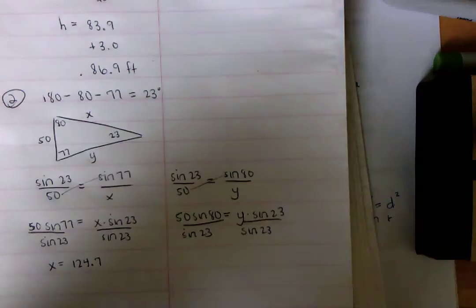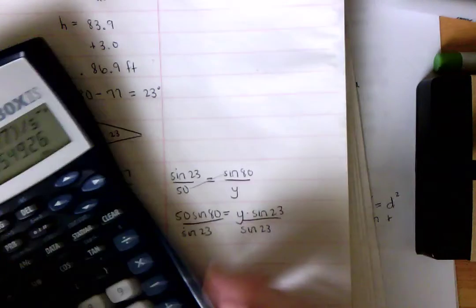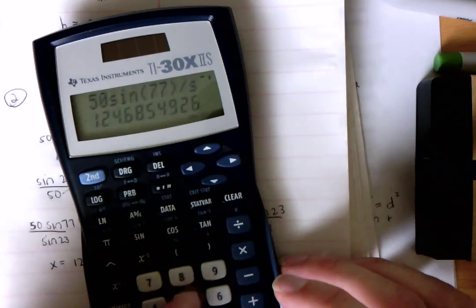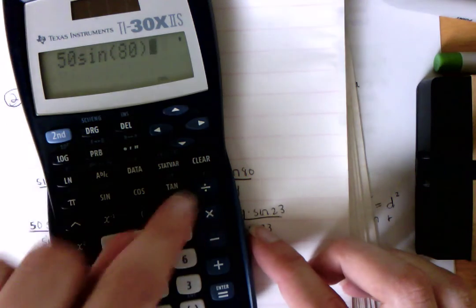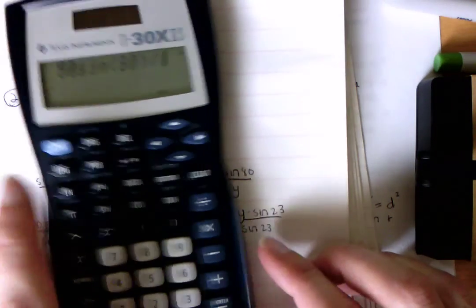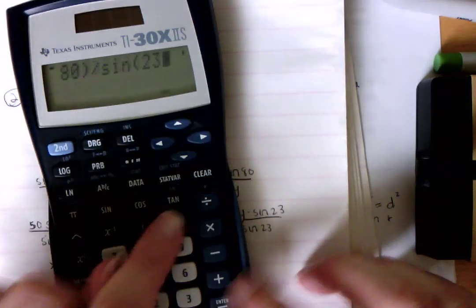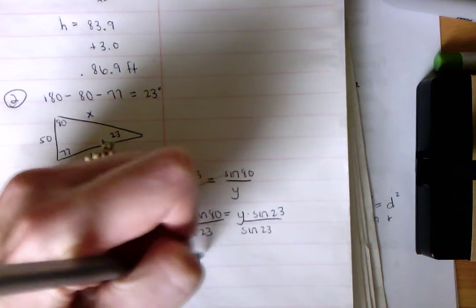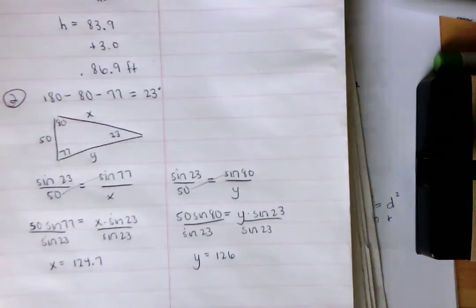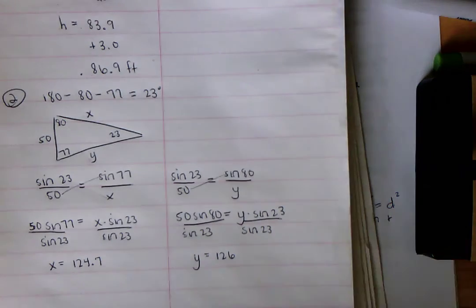And then on the calculator, I'm just going to do that. So 50, here we go again, 50 sine 80, okay, divided by, and then what was it, sine 23? And we get 126. So they're pretty close to each other. So 126.